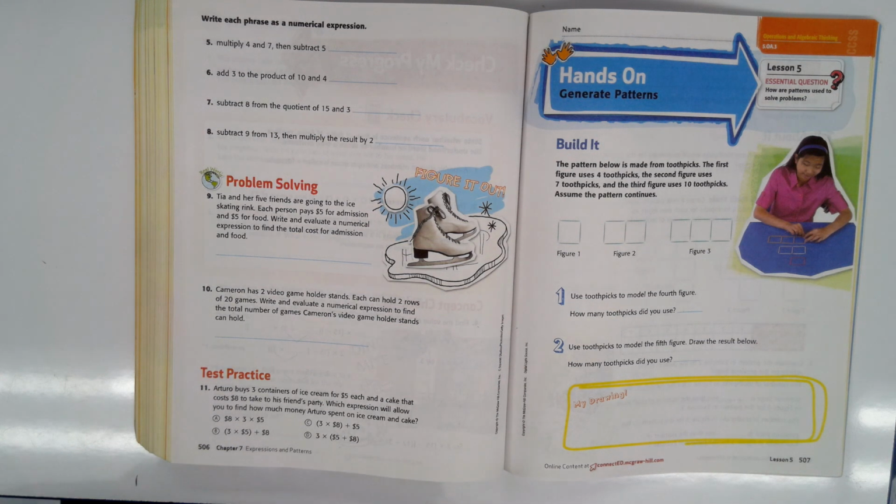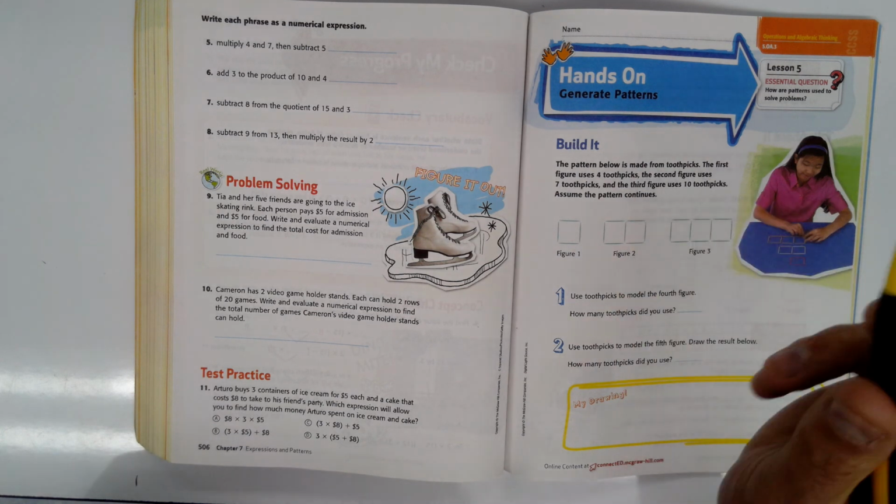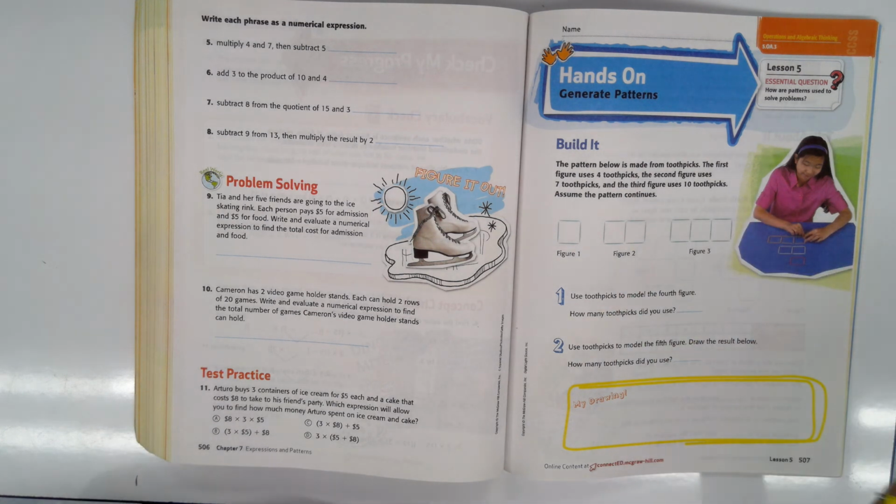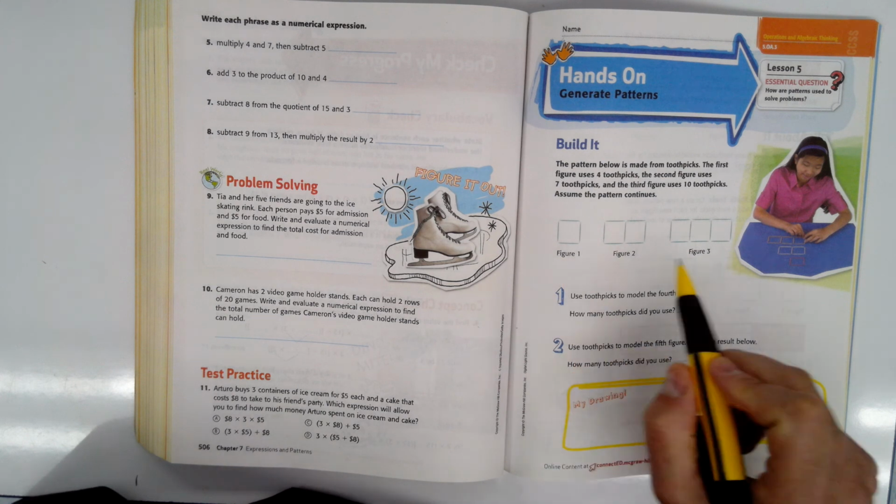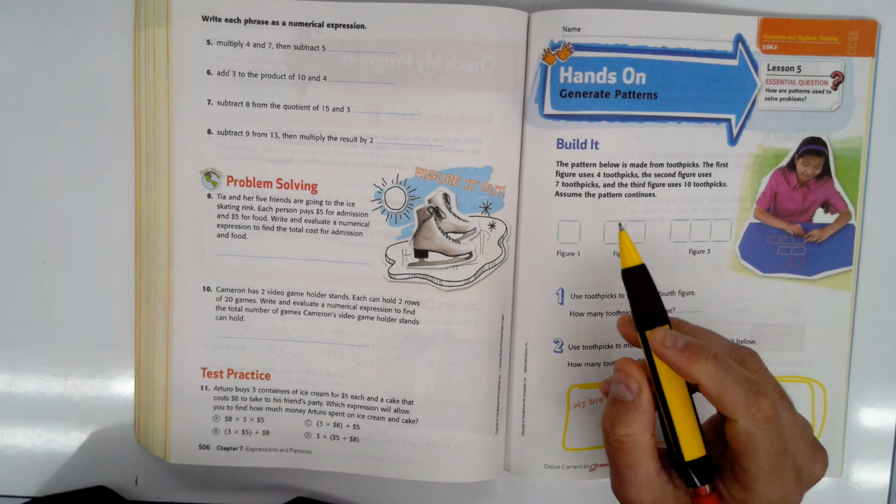All right, so in this assignment, we're looking at generating patterns. What do we mean by generating patterns? Well, they're going to use shapes here to kind of think about how we generate patterns.